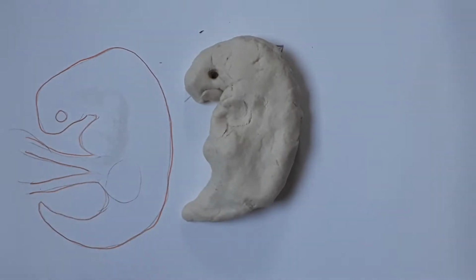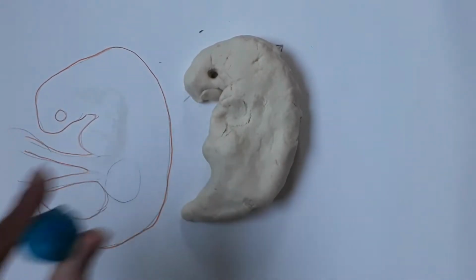If you want to follow this at home, I'm using salt and flour dough, which you can make at home, and just a wee bit of plasticine for the colourful bits.